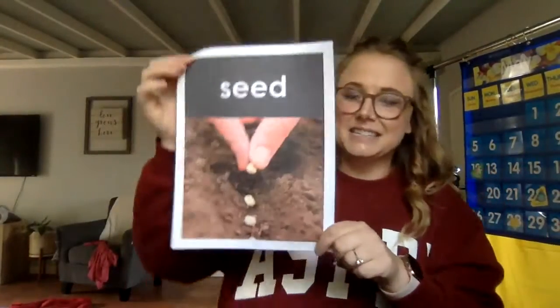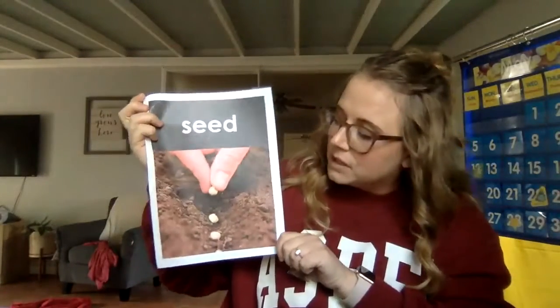So I'm going to be sharing the vocabulary words with you guys on my paper, and then we will talk about them in the sense of real life. It's right in front of me. So my first word is seed. When I'm going to plant something, I am first going to plant my seed.